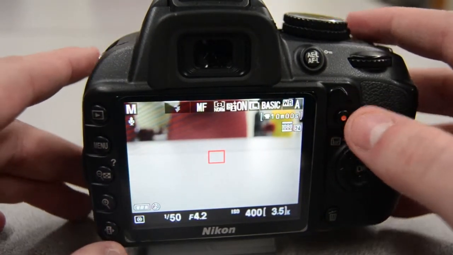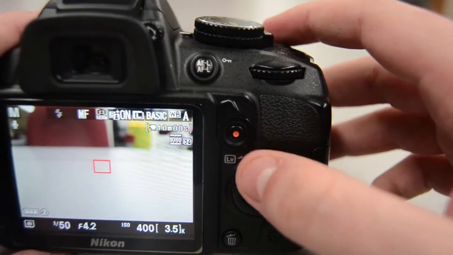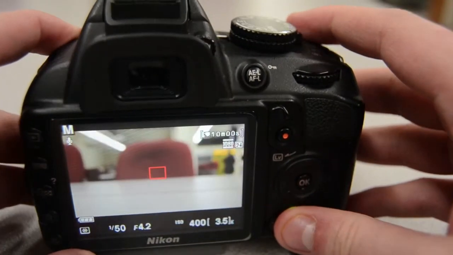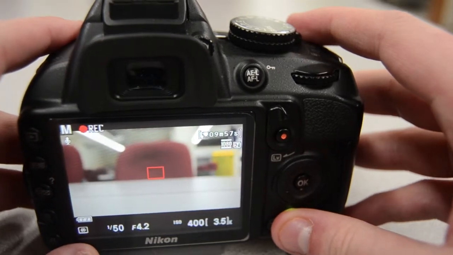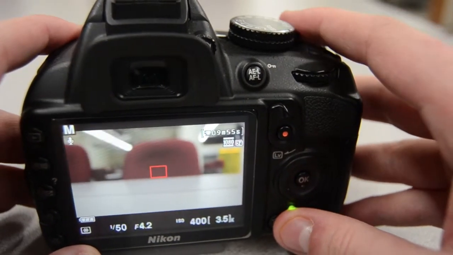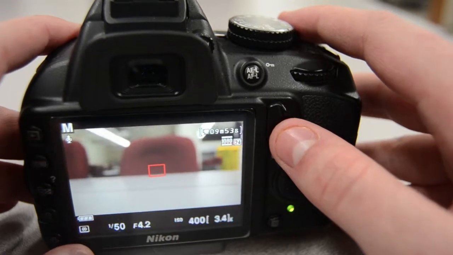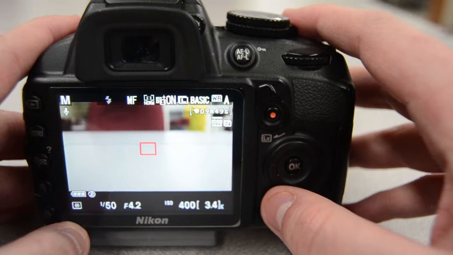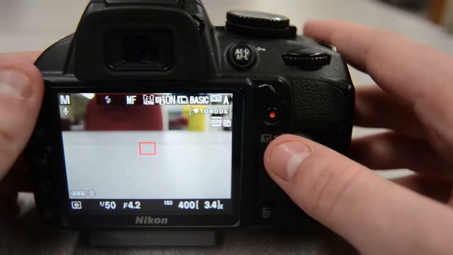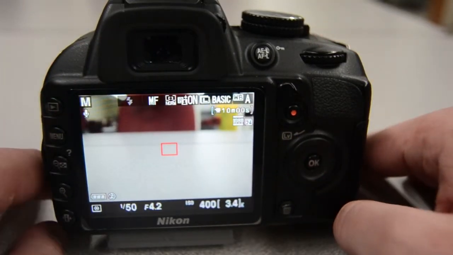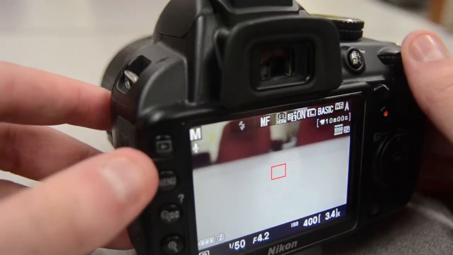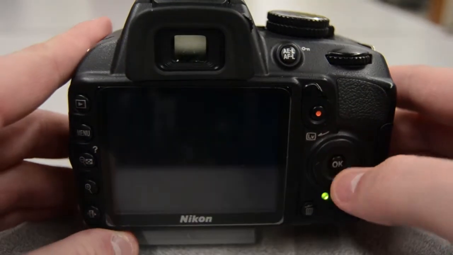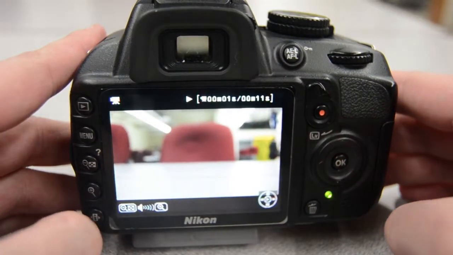And to record, it's just basically this orange record button, and when you hit the orange record button, you're recording. When you are satisfied with what you recorded and when you are done, you just hit it again and you have your recording. To preview that recording, you just hit the play button up top here, click OK, and there's your recording.